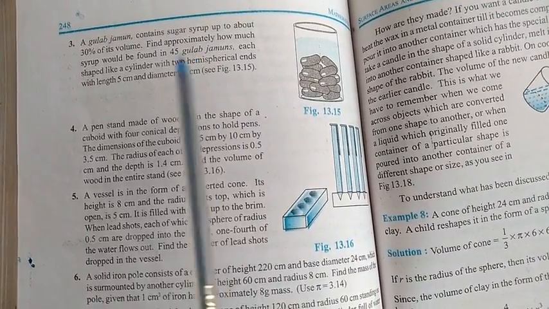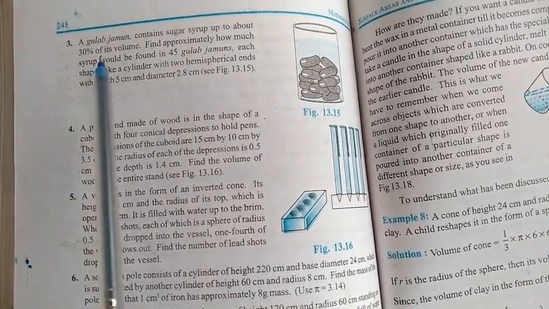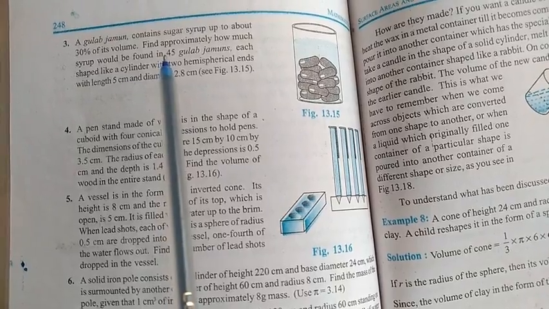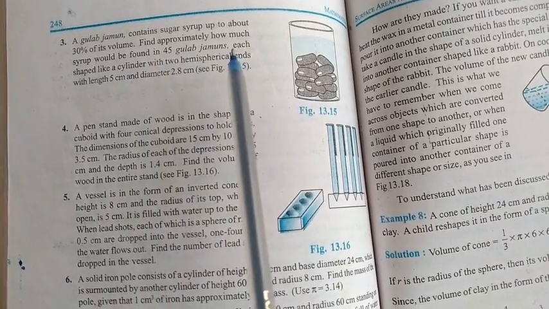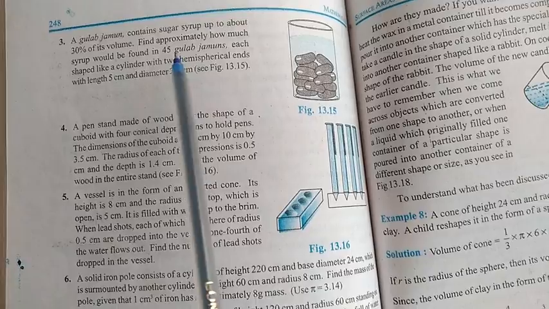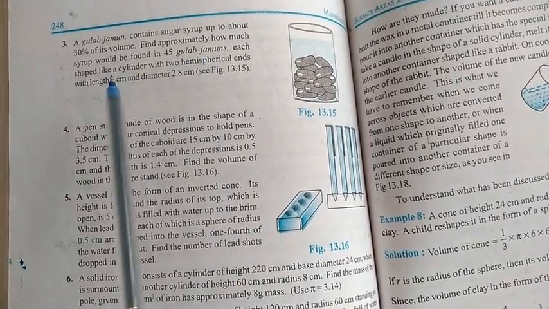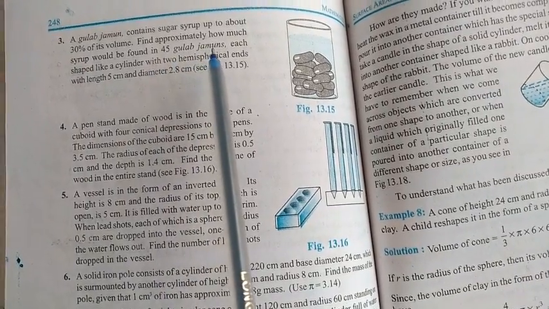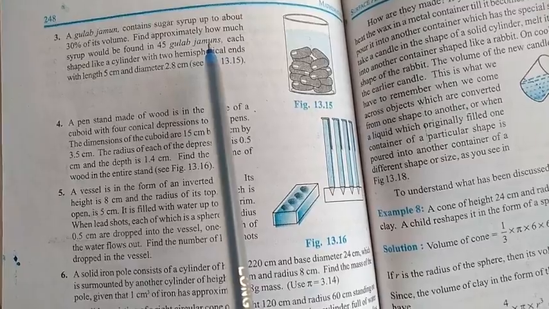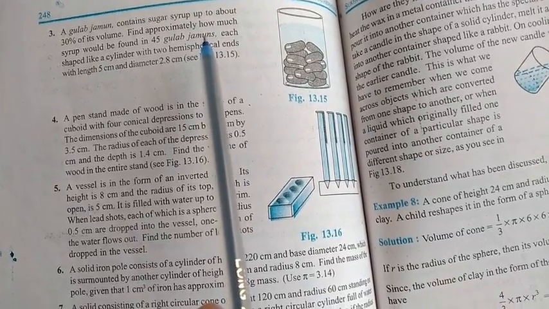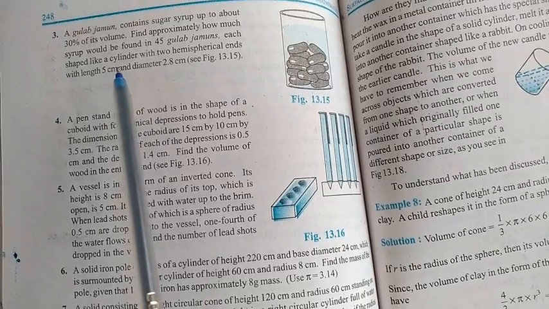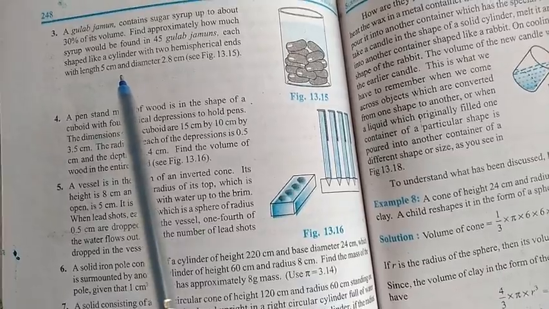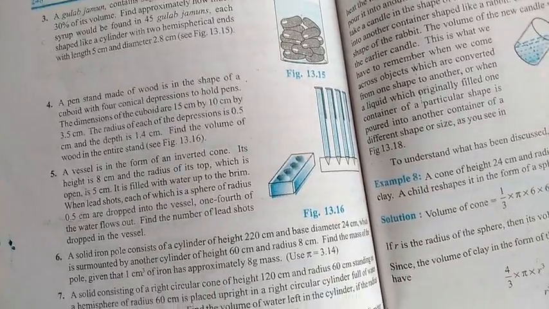So one gulab jamun contains 30% of the syrup of the sugar. If 45 gulab jamuns are there, what is the total volume? The question asks to find approximately how much syrup would be found in the 45 gulab jamuns. So capacity means here I have to find the volume of the 45 gulab jamuns, each shaped like a cylinder with two hemispherical ends, with length 5 centimeter and diameter 2.8 centimeter.